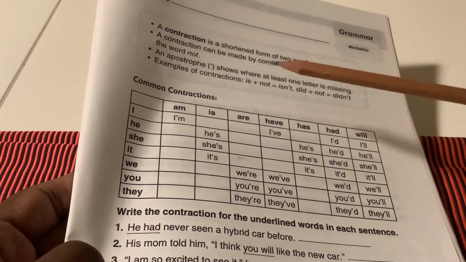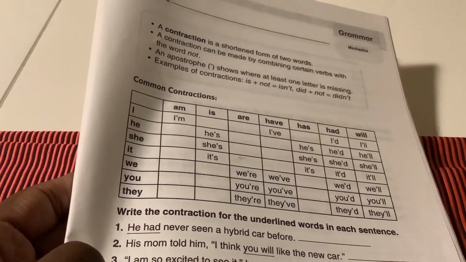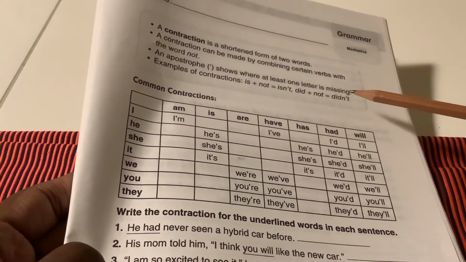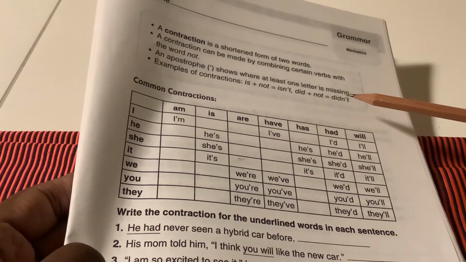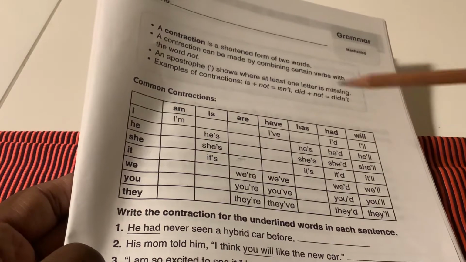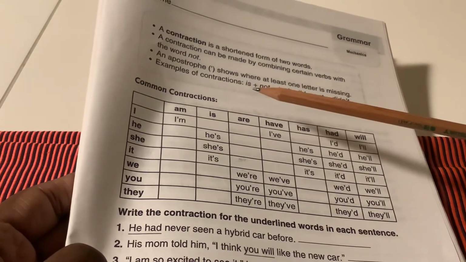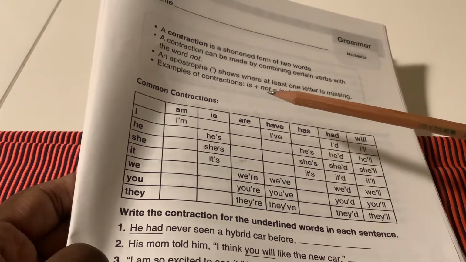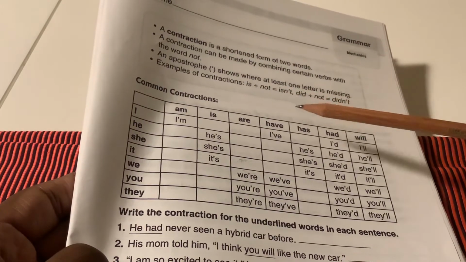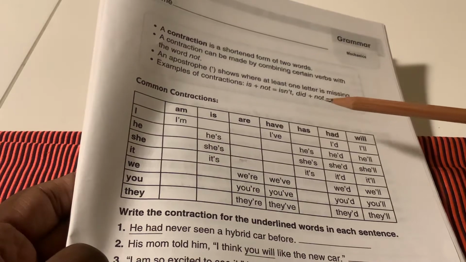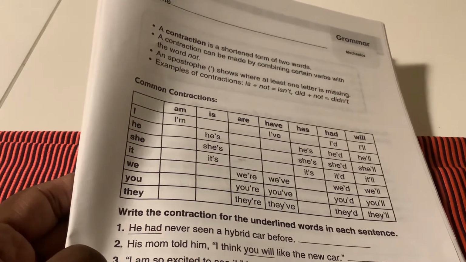An apostrophe, that's what this is, shows where at least one letter is missing. Point number 4. Examples of contractions. Is plus not equals isn't. Did plus not equals didn't.